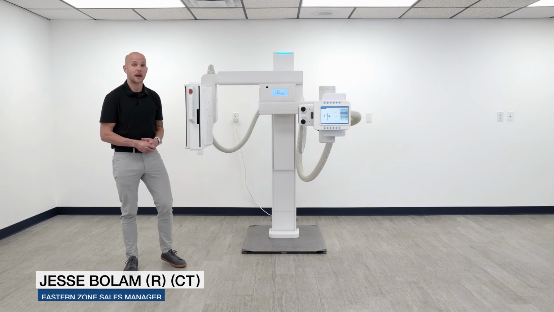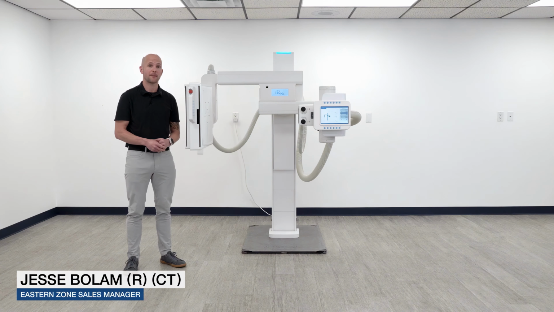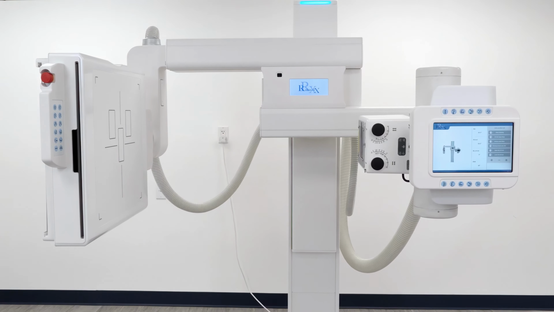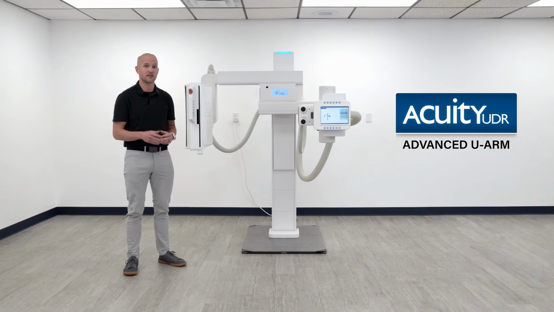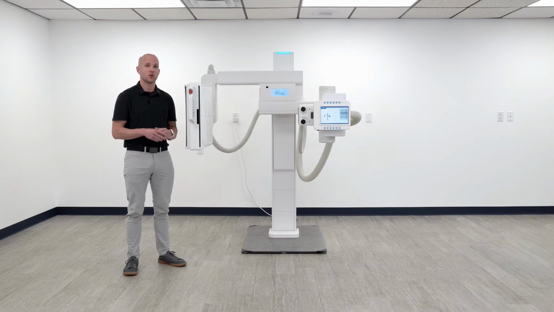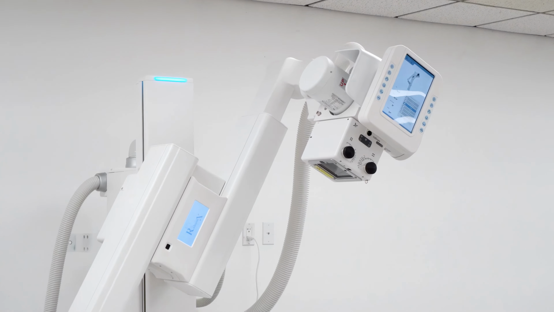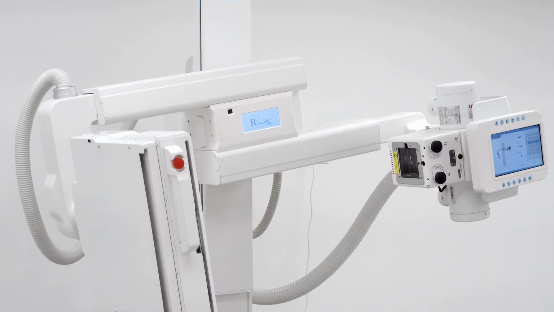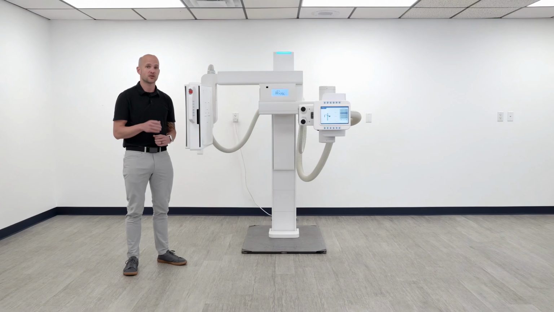I'm Jesse Boehm, and I'm back in the equipment showroom at Radmedix HQ to introduce our advanced U-arm, the Acuity UDR. We're very excited to have officially released this system, which utilizes features such as fully motorized auto positioning, seamless auto stitching, and intuitive stand programming sent directly from our integrative software platform.